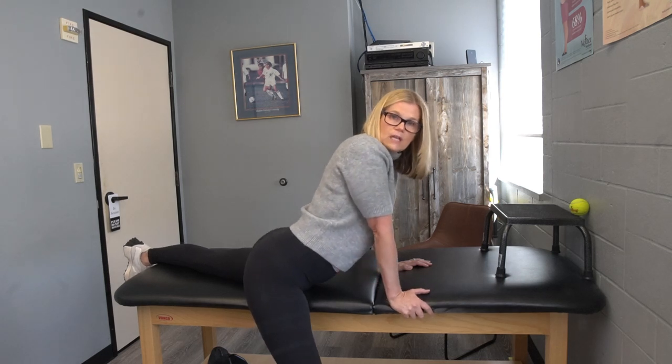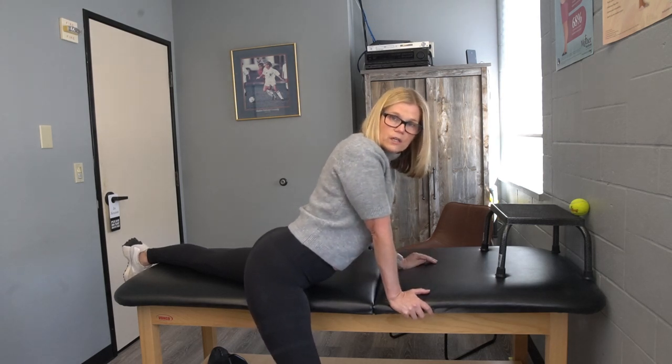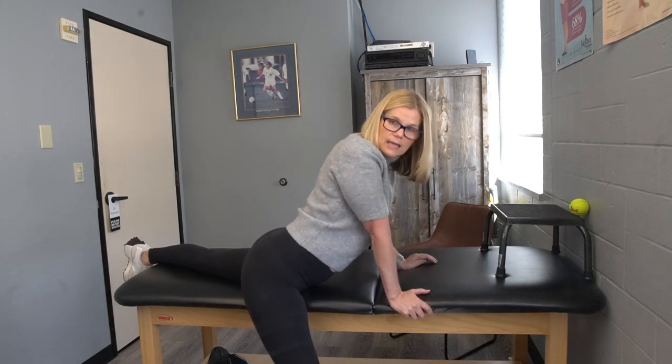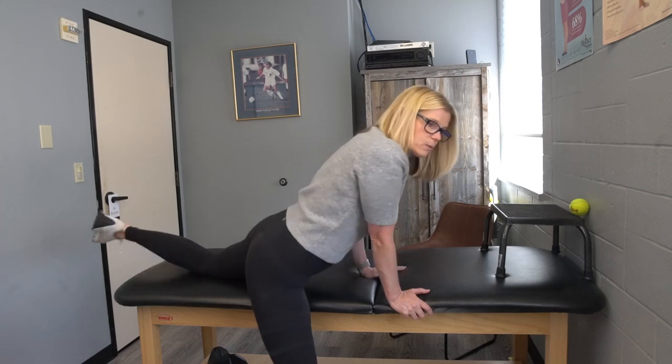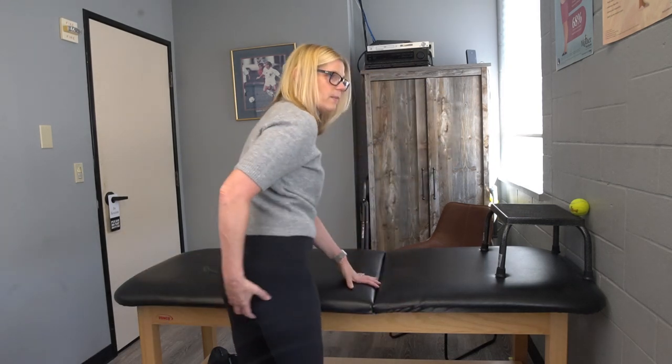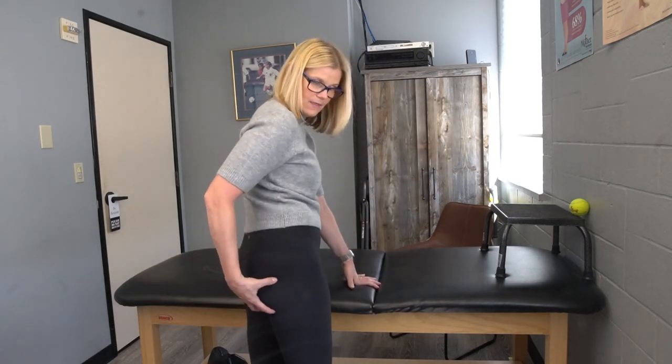So the next exercise that we can do, I'm going to give you 2 strengthening exercises, and then we'll get into releasing that tightness. So the next one, we want to really focus on getting the muscles in the back, the lower back, and the back through here to fire, and not get the muscles up through here to fire.